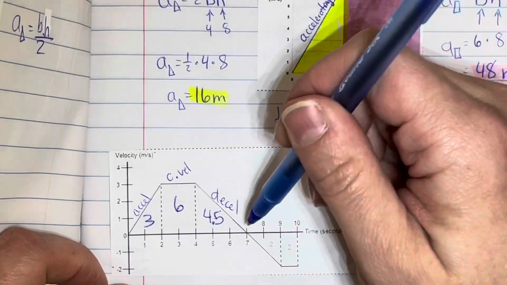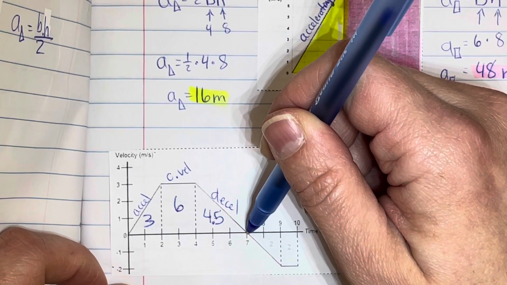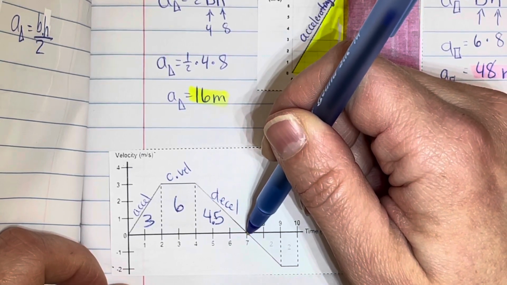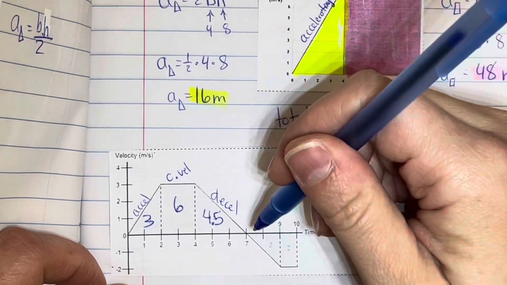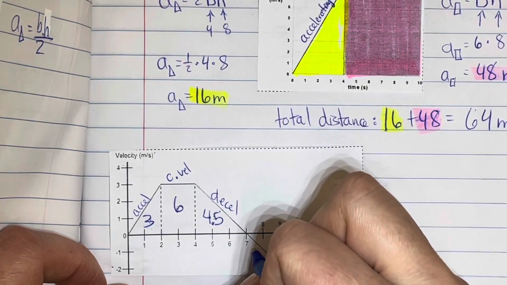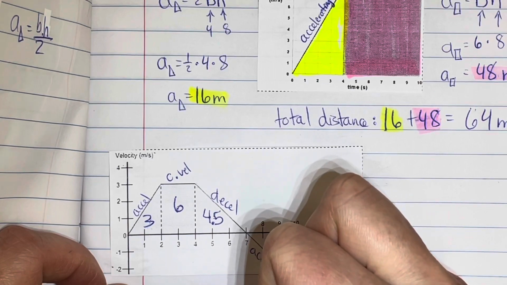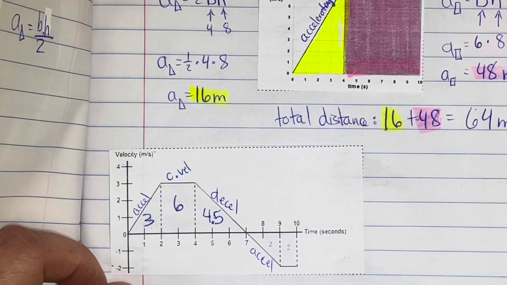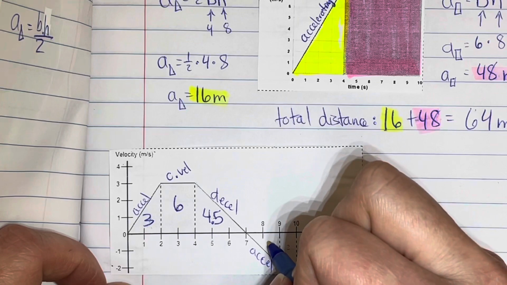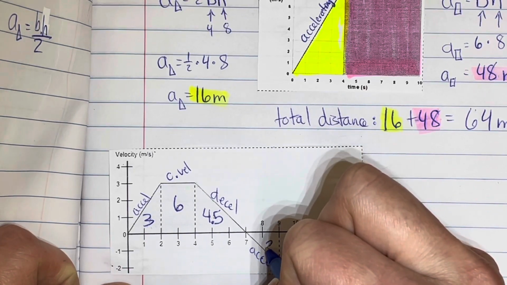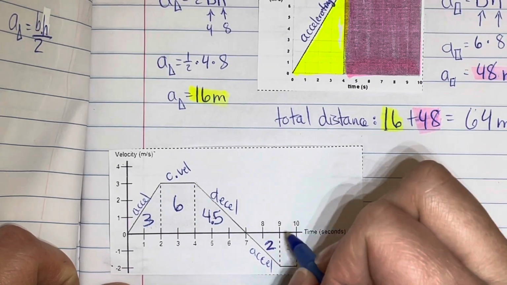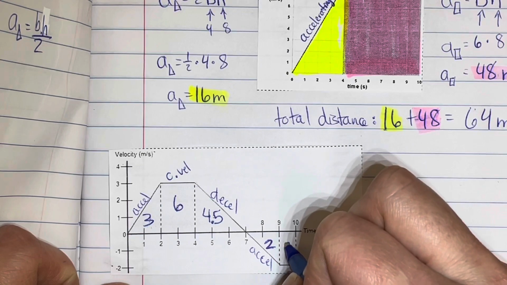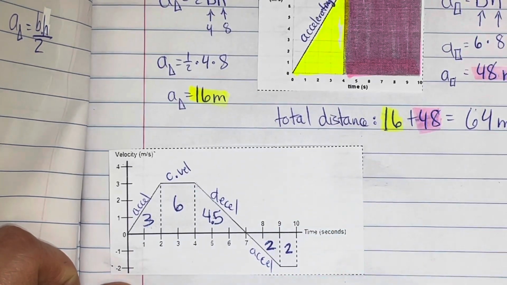Okay? Now, this person, as soon as they hit rest, they changed direction and started going in the negative direction. So walking in the negative direction, all right, and going faster and faster and faster. So here, it's accelerating in the negative direction. It accelerated for 2 seconds and traveled a distance of 2 meters. And then maintained a constant velocity for 1 second, during which it traveled 2 more meters.